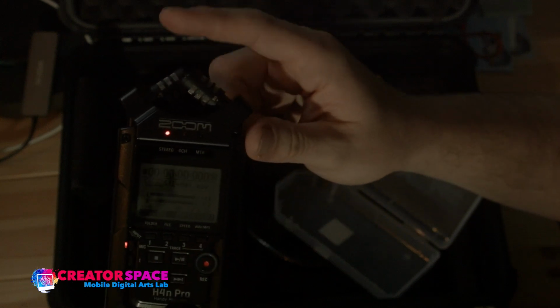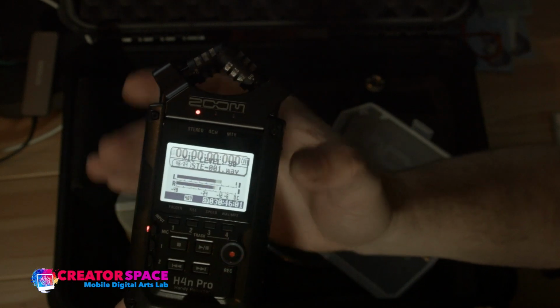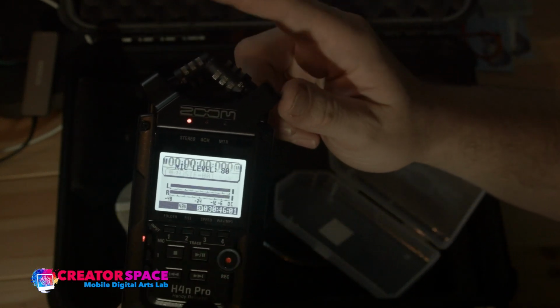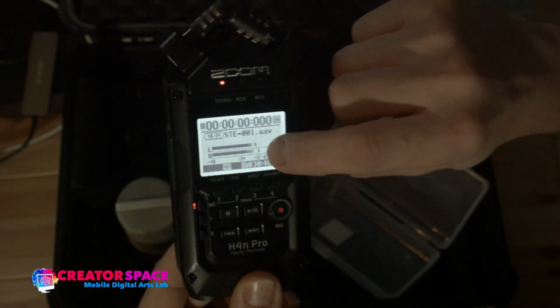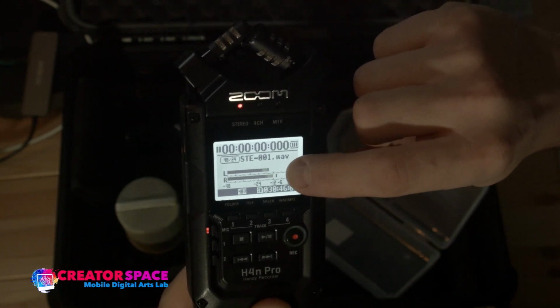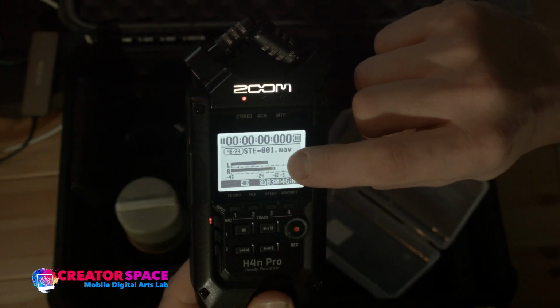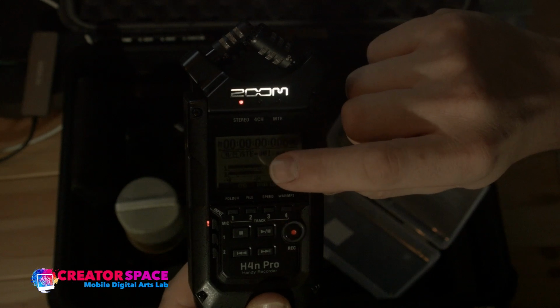And I'm just going to tap it, and you can see now that's what we call clipping, right? So if I go like this, you can see it's going all the way to the end. So what we want to do is there's numbers here. I recommend a peak of -6 as kind of your loudest, and a range of between -24 and -12 is kind of a nice dialogue range.